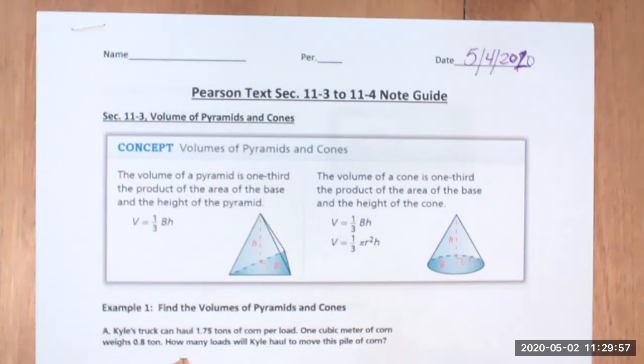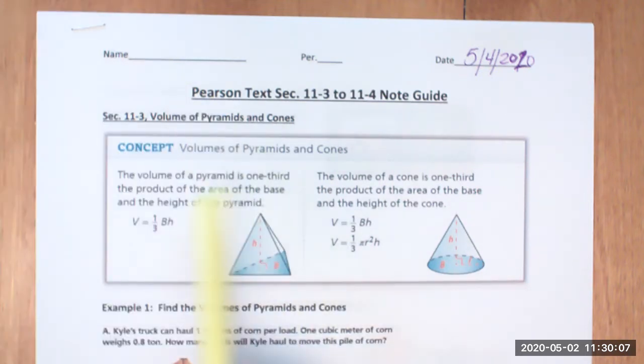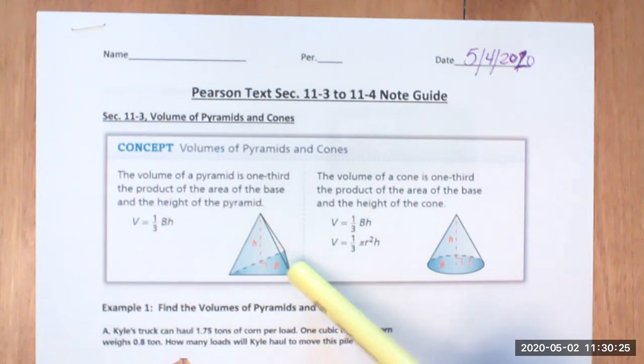Okay, so we'll start off here with the volumes of pyramids and cones. If you look at these formulas, you notice the volume of a pyramid is 1/3 the product of the area of the base and the height of the pyramid. If you cover up the 1/3, what you'll get is area of base times height, which would have been the volume of a prism with the same base area as this pyramid.